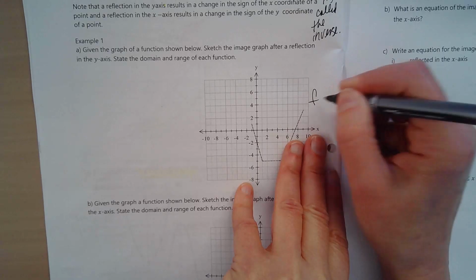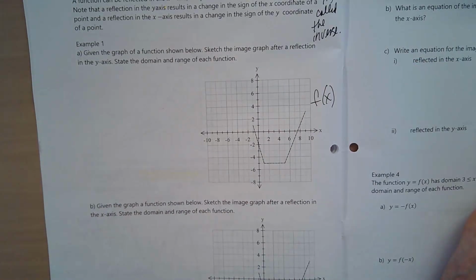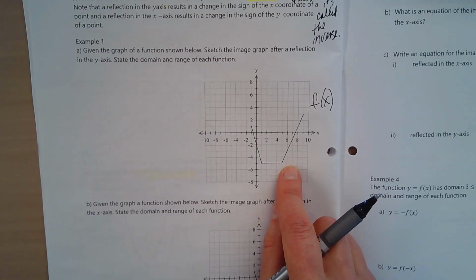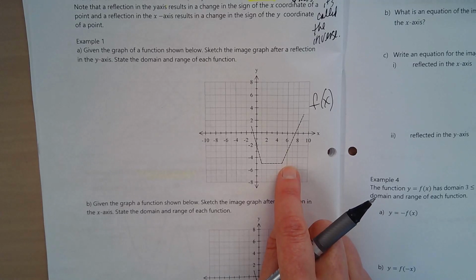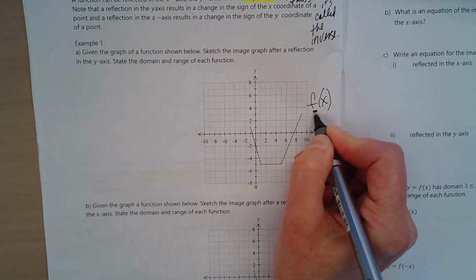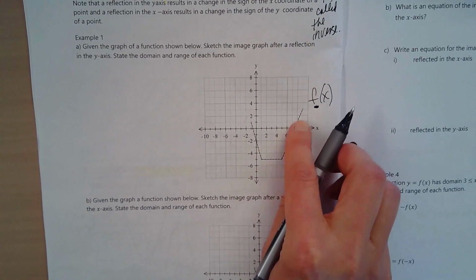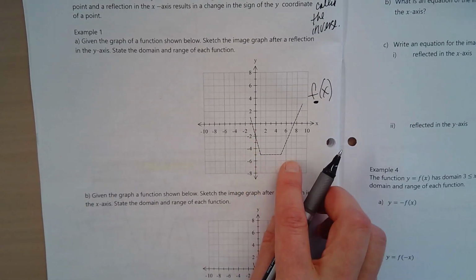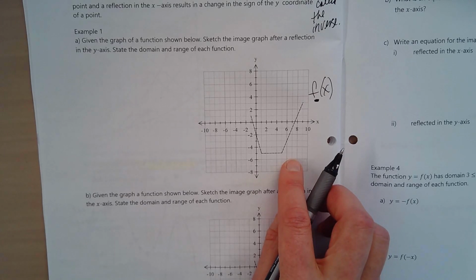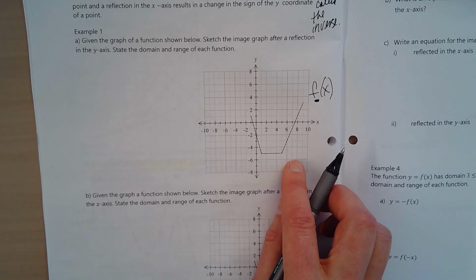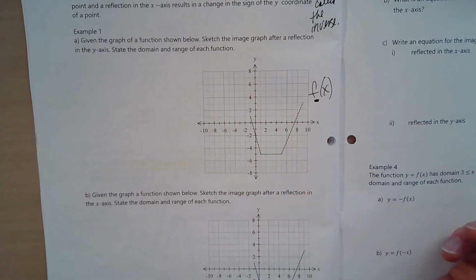Okay, this is the f of x graph. Is f of x a function? It should be, because we gave it the f name. Does this qualify as a function? Is this picture a function? Joanna says yes, I agree. Why? It passes the vertical line test, right? If I drew a vertical line anywhere, it would be a function.